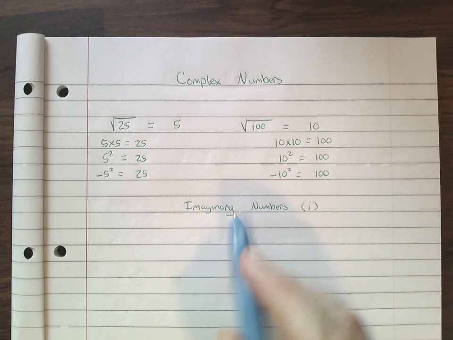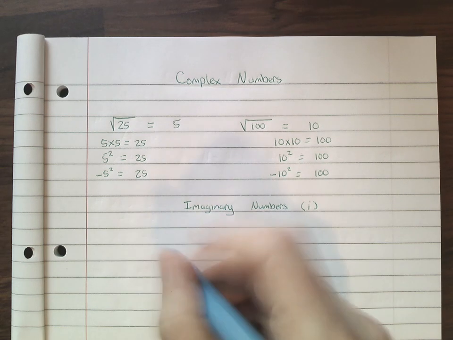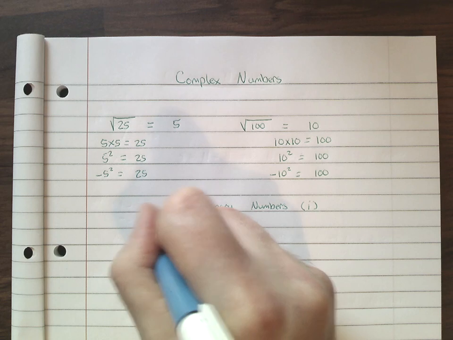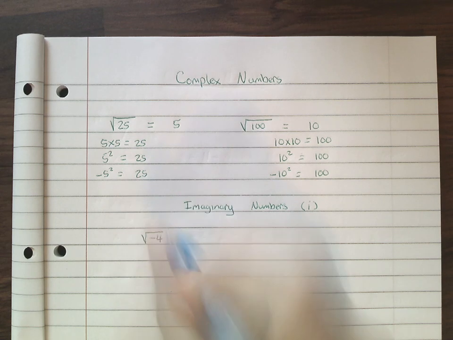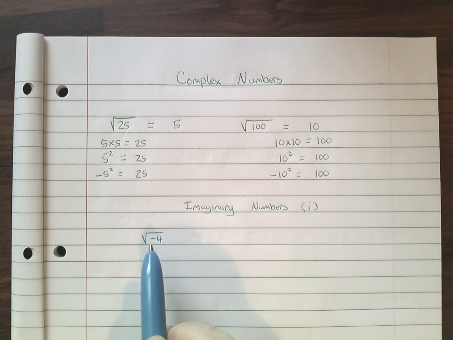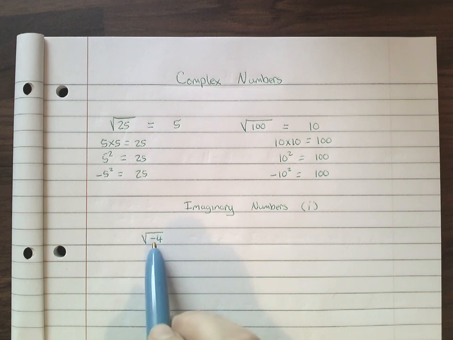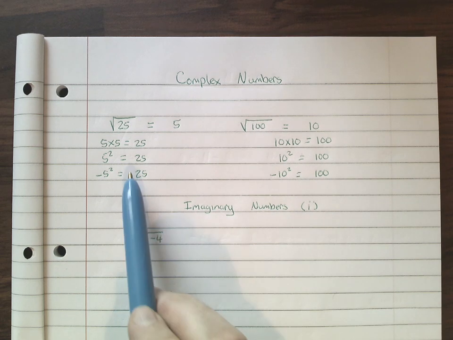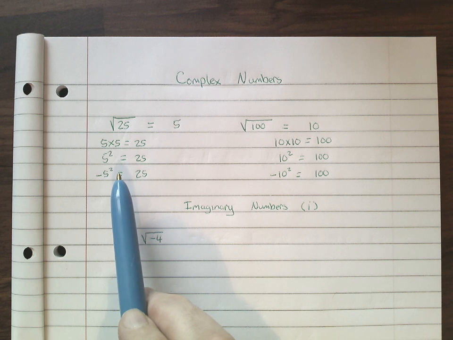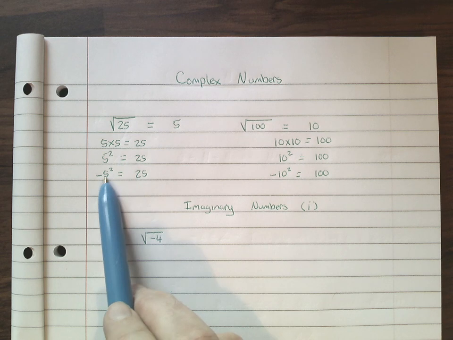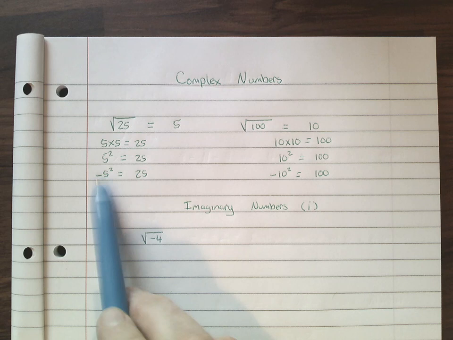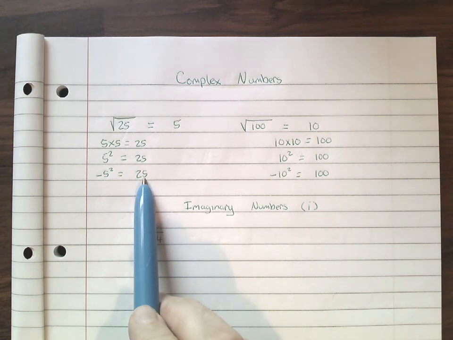So what are they? Let's say you were to get the square root of minus 4. The square root of minus 4 isn't a real number. Remember, with the rule up here, when you square a positive or a negative number, you always get a positive answer.